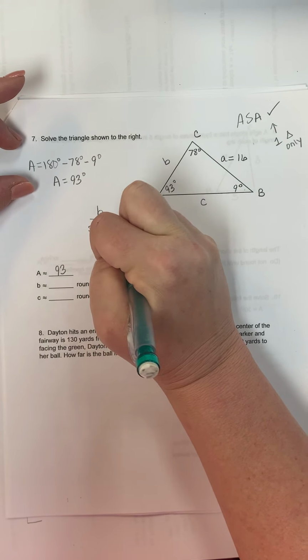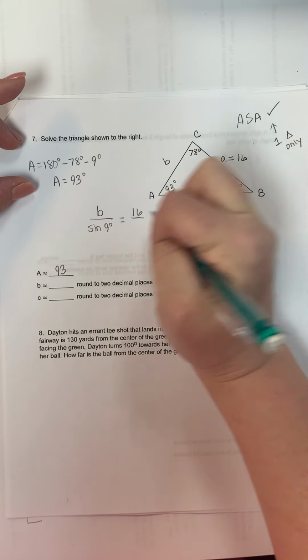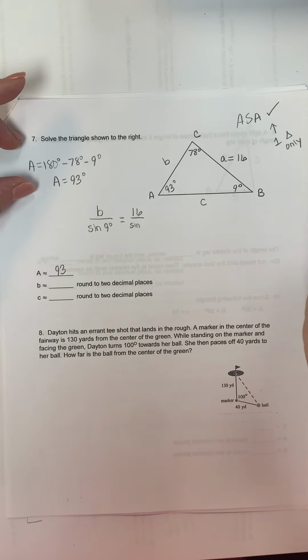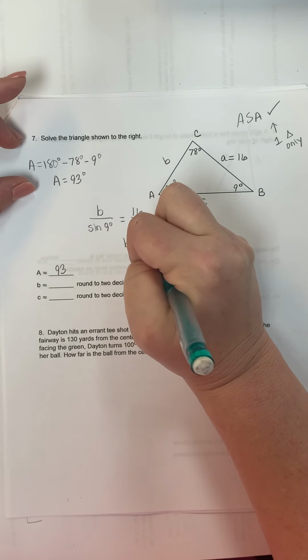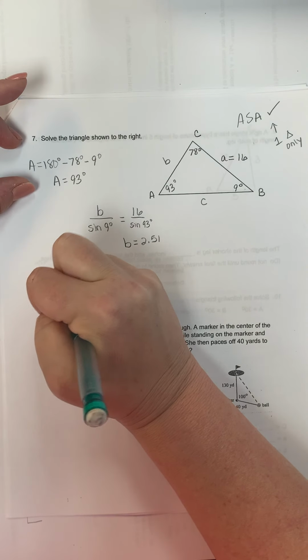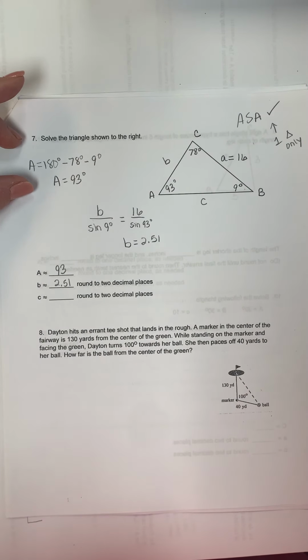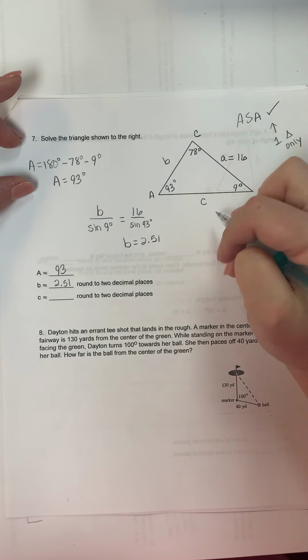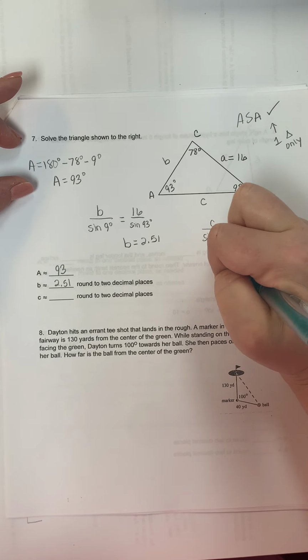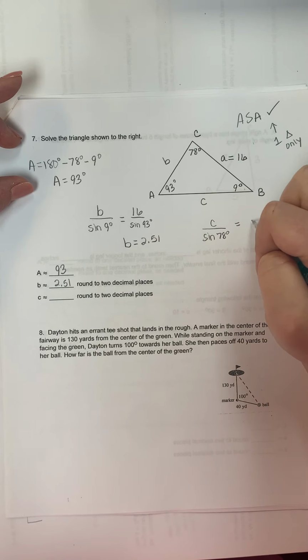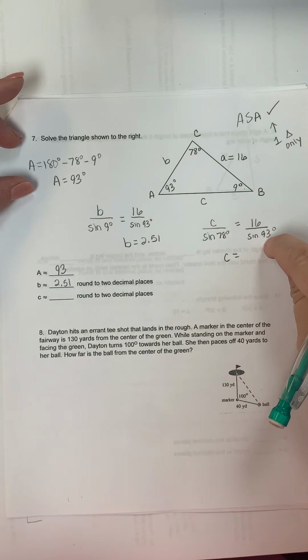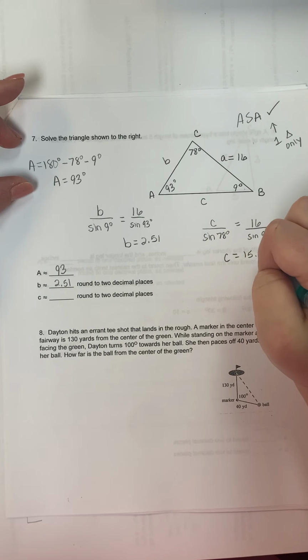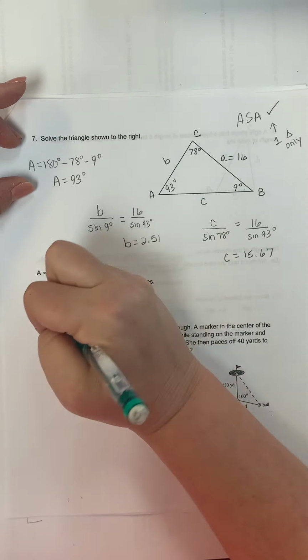B over the sine of 9 degrees equals 16 over the sine of 93 degrees. And B is 2.51. It said to round to 2 decimal places. There we go. We're going to do the same thing with C. We put it on top, it's what we want, over the sine of 78 degrees equals 16 over the sine of 93 degrees. We multiply, we divide. C is 15.67.